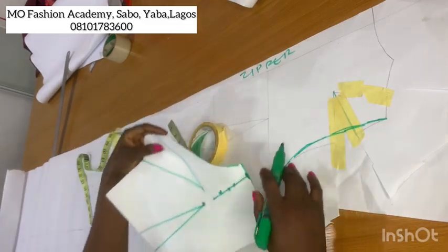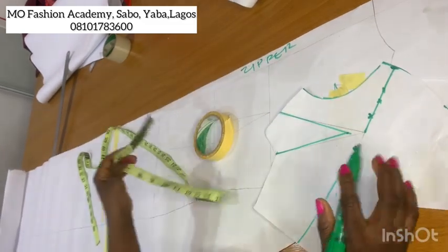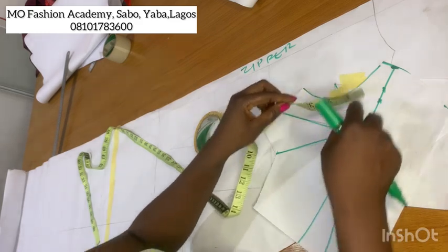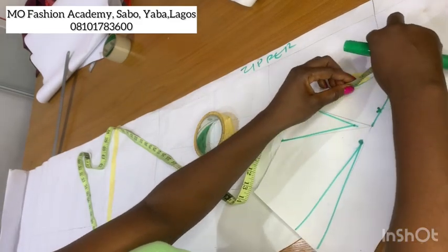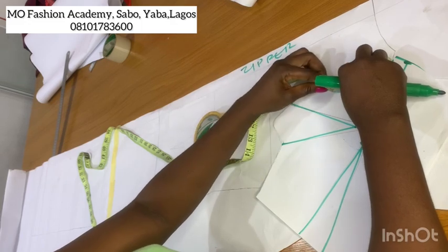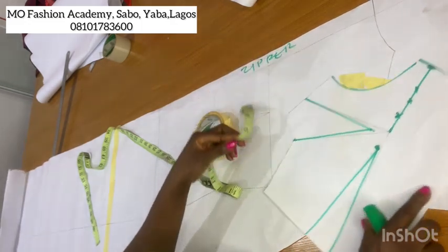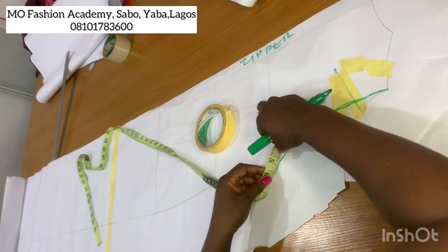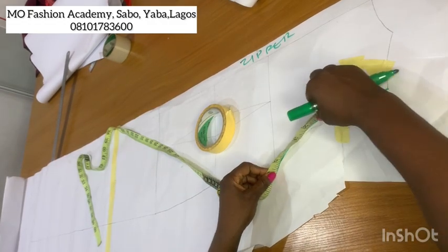Now that we have eliminated the dart, the next thing you want to do is alter this pattern to fit into the front bodice pattern. Now I'm just going to measure our round armhole from the underarm. So whatsoever you have, you are going to apply it on the back pattern as well.